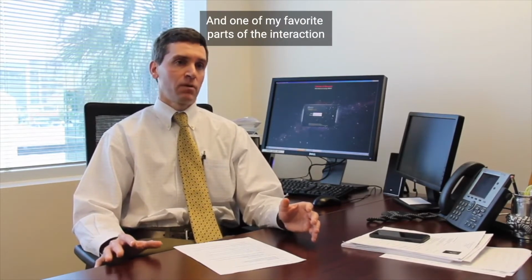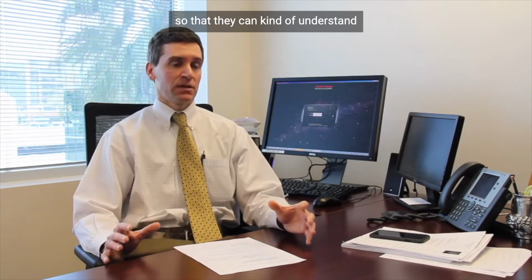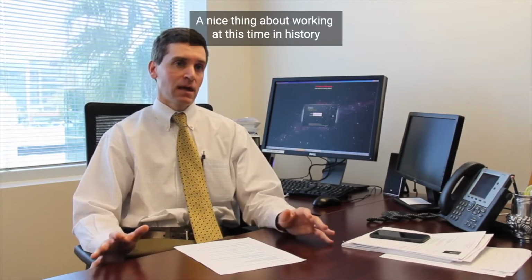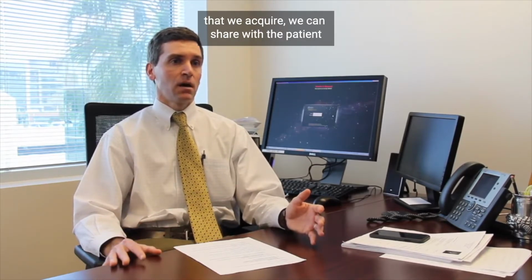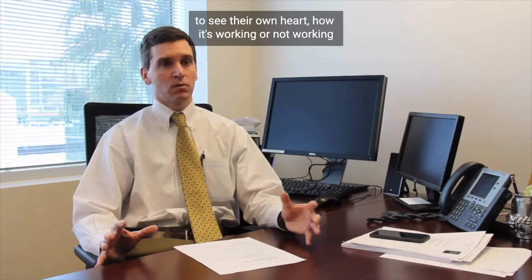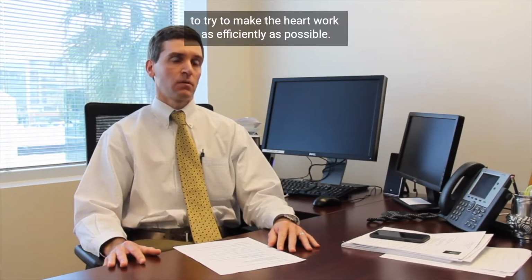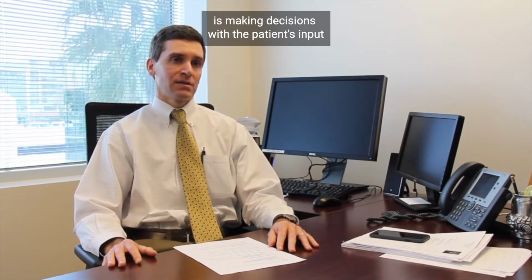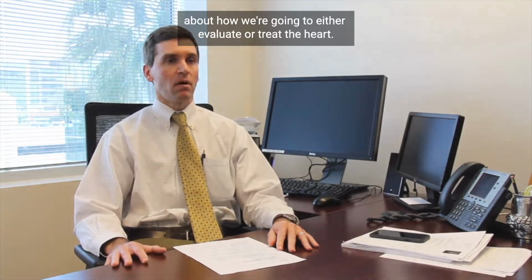And one of my favorite parts of the interaction with the patient is trying to share that knowledge with them so that they can understand what is going wrong with the heart and how we want to treat that. A nice thing about working at this time in history is that most of these fancy images of the heart that we acquire, we can share with the patient on the computer or on a tablet, and it's really helpful to be able to get them to see their own heart, how it's working or not working, and allow them to be a part of the decision-making process about how we want to move forward to try to make the heart work as efficiently as possible. So I think the most important part of the interaction is making decisions with the patient's input about how we're going to either evaluate or treat the heart.